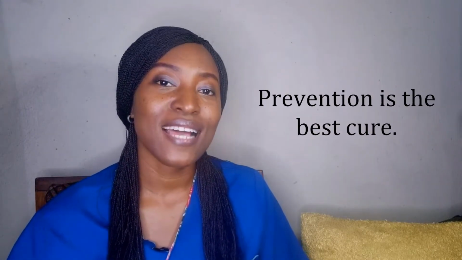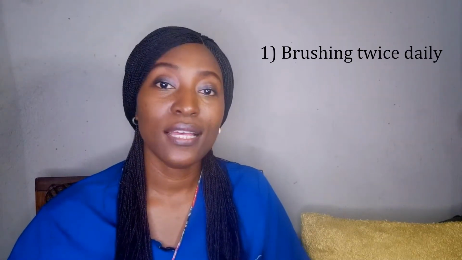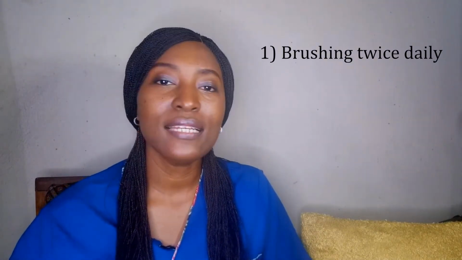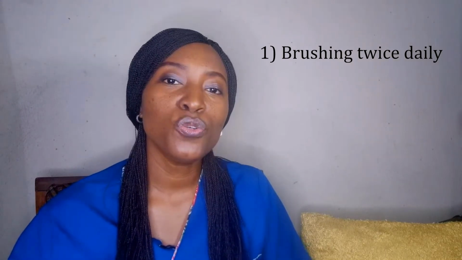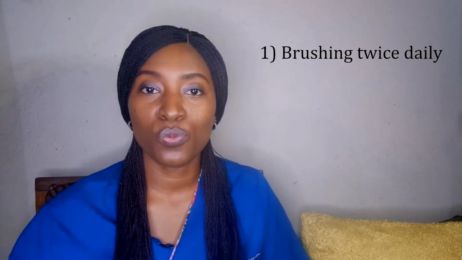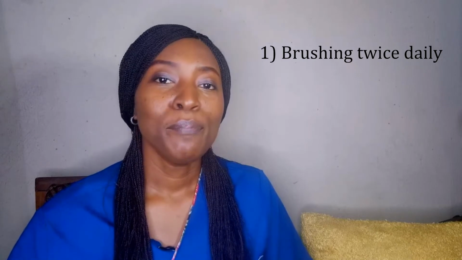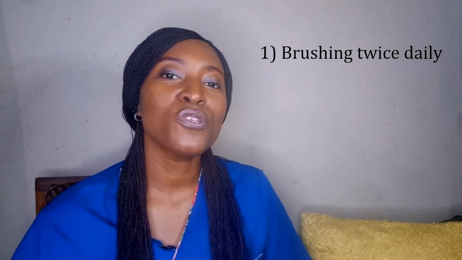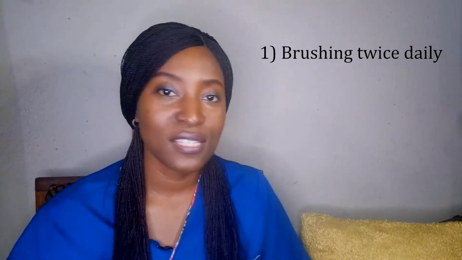When it comes to the management of gum disease, prevention is actually the best cure. Now, this early stage of gum disease called gingivitis is actually preventable and reversible. Practicing good oral hygiene is an important step to preventing gum disease. The first step will be brushing twice daily, in the morning and at night, for at least 2 minutes. And you should use a soft to medium bristle toothbrush. Now, don't be in a rush. Make sure that your toothbrush gets into every surface of your teeth so that you get an effective clean.